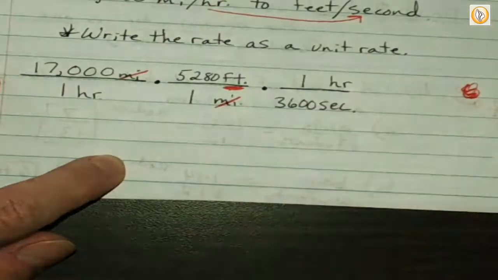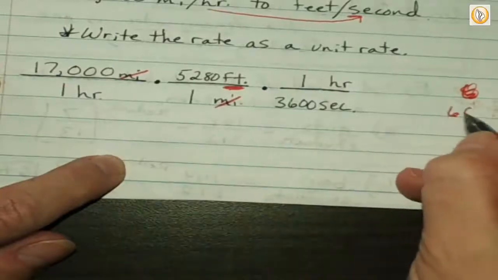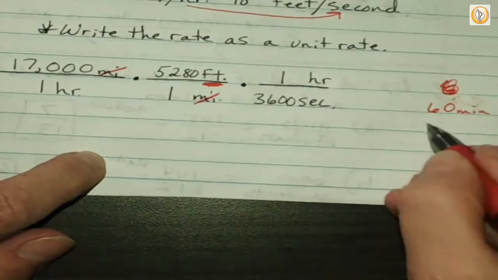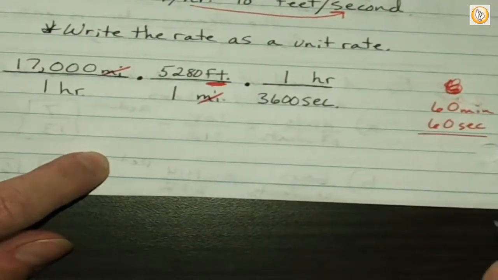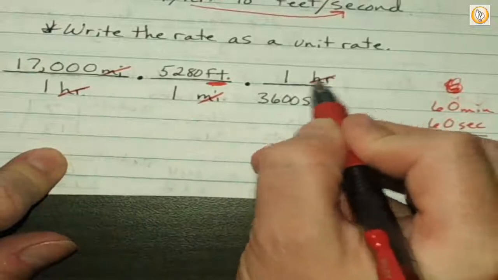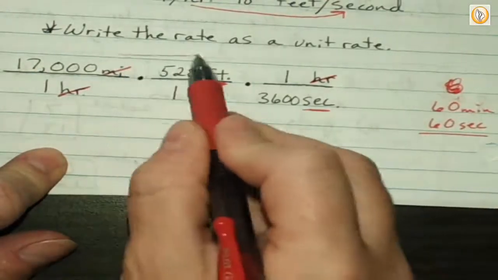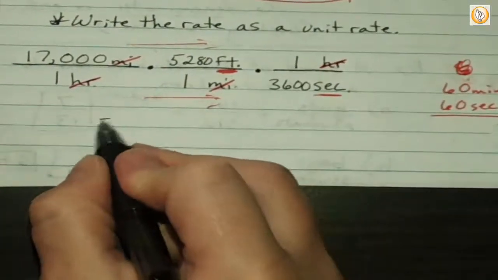3,600 seconds. And she got that because in 1 hour there's 60 minutes, and in 1 minute there's 60 seconds. I was going to divide how many seconds in a day by 24. So now we can cancel our hours and we're left with seconds and feet and we multiply across. I'm running out of room here.